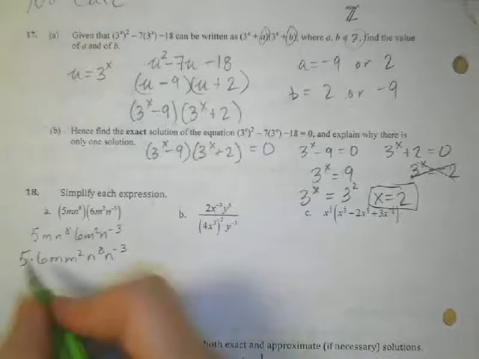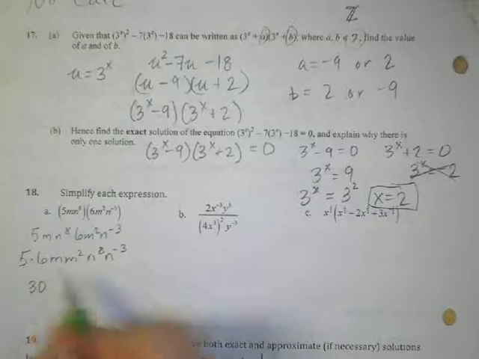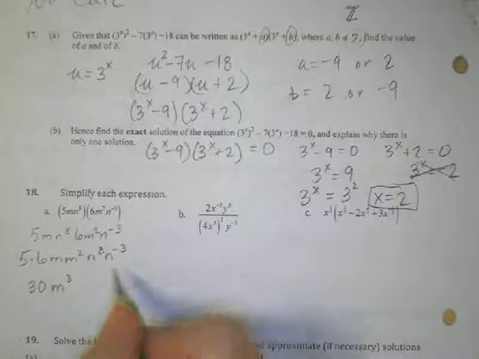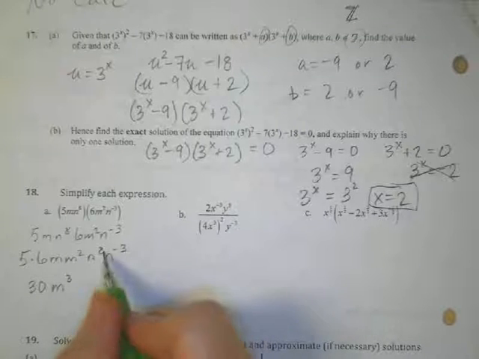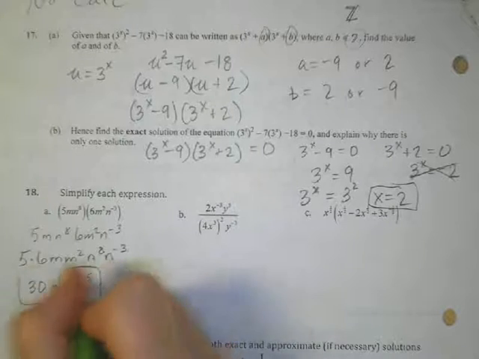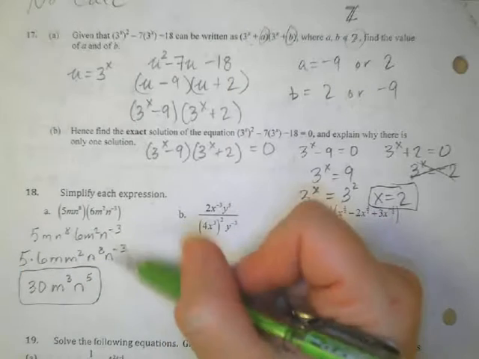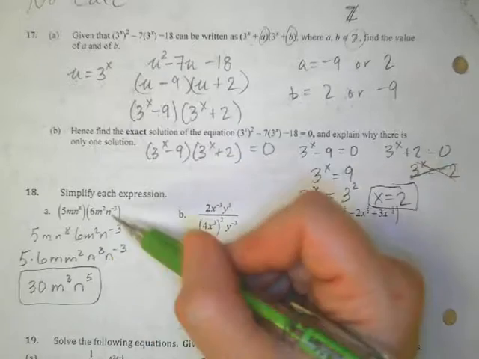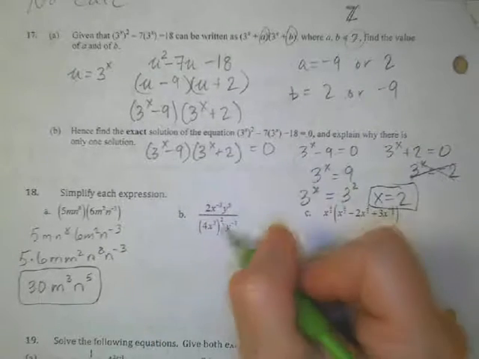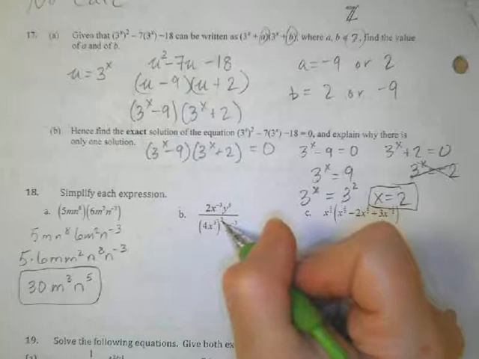So I have 5 times 6 is 30. M times m squared would be m to the third. N to the 8th times n to the negative 3. I just add the exponents. I get n to the 5th. There's my answer. It's not necessary to show these intermediate steps. This can be done just in your head. It's quite simple. Okay, the next one, I do have power out of power, so I'm going to simplify that.